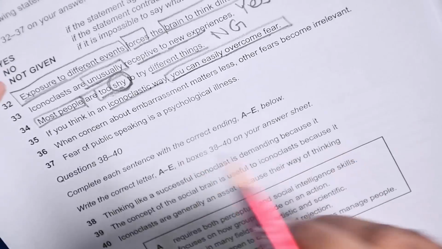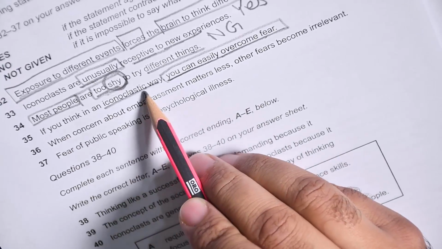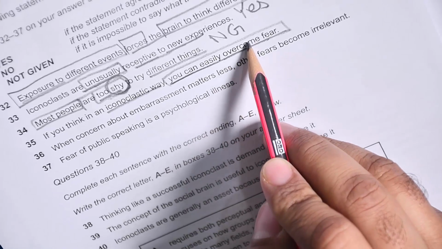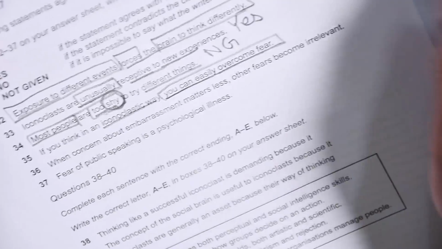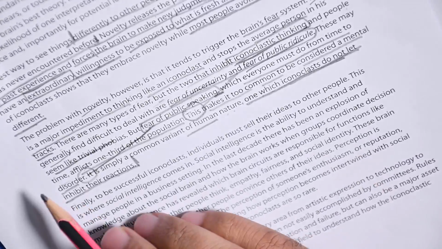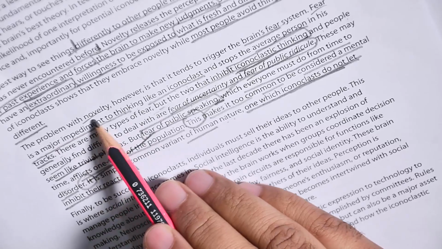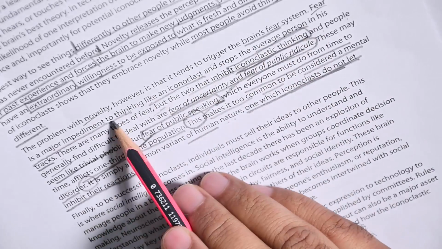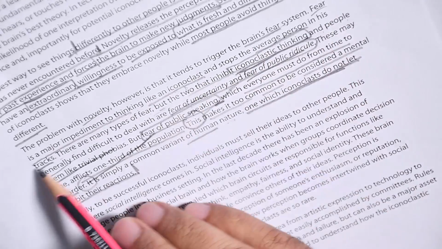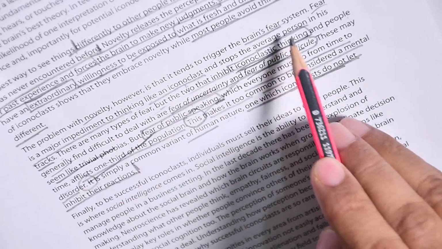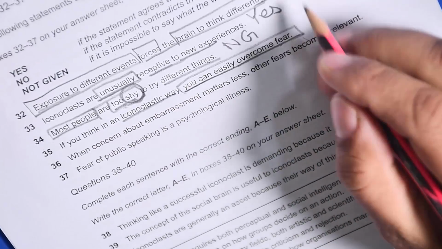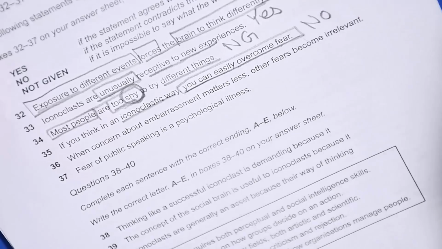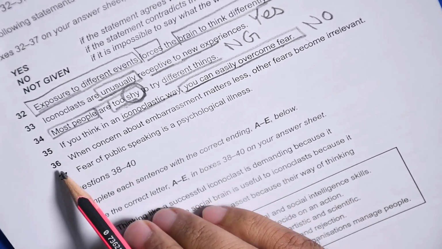So if you think in an iconoclast way, you can easily overcome fear. No, you cannot overcome fear. That's what they say here. They are saying actually the problem with novelty, and then they say fear is a major impediment to thinking like an iconoclast. Fear is a major impediment, and then they say stops the average person in his tracks. So it isn't that if you think in an iconoclast way you can easily overcome fear. This is no.